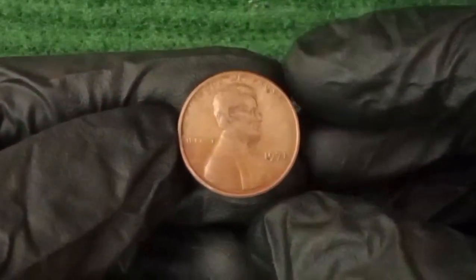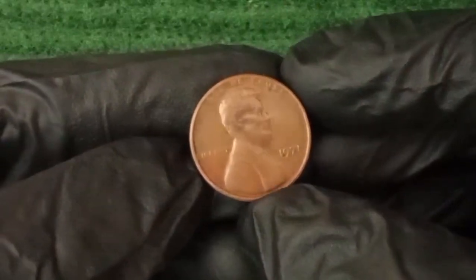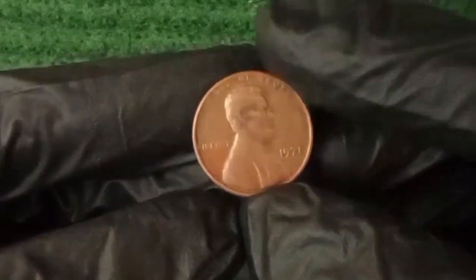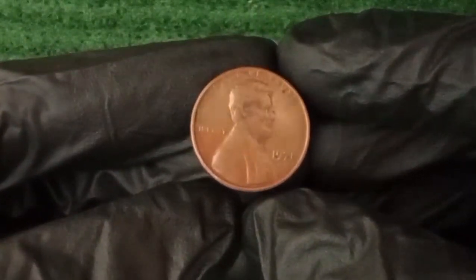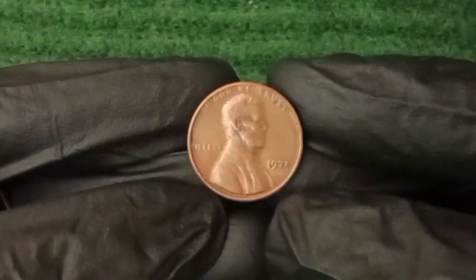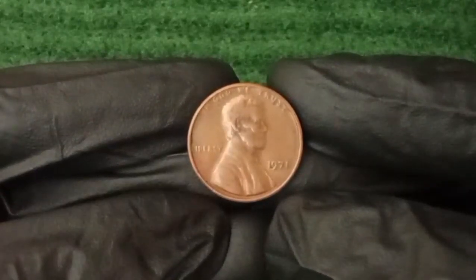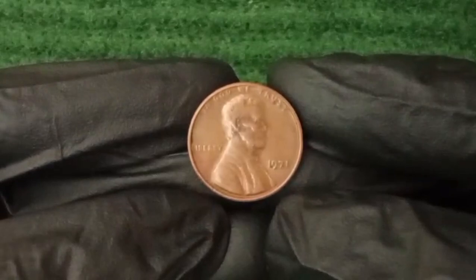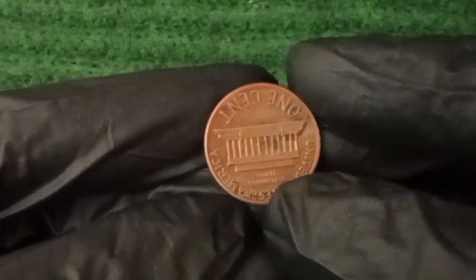Collectability and value. Condition and grading: uncirculated, MS60 to MS70, coins with no wear, often from mint sets or rolls. Extremely fine, EF40 to EF45, light wear on high points. Good, G4 to G6, heavy wear but design still visible.